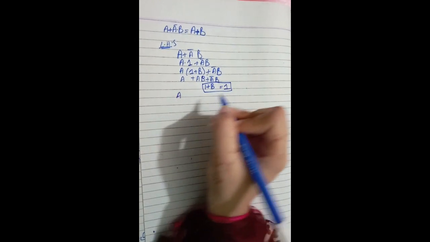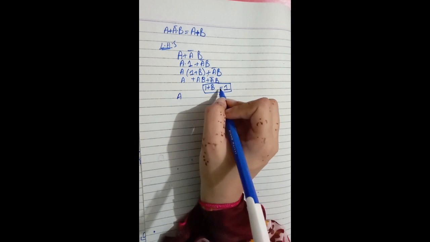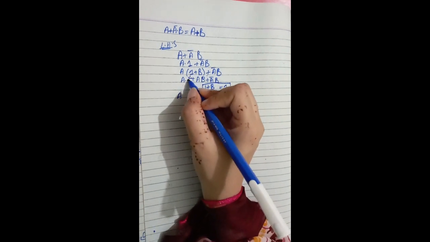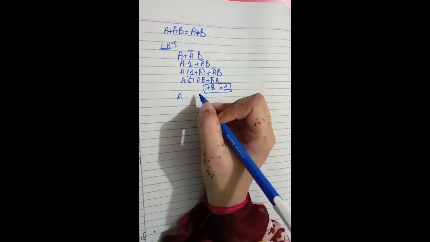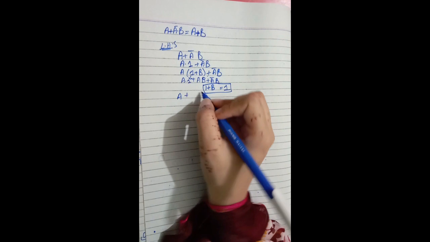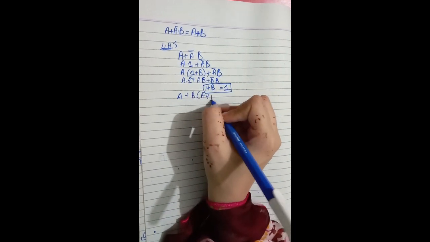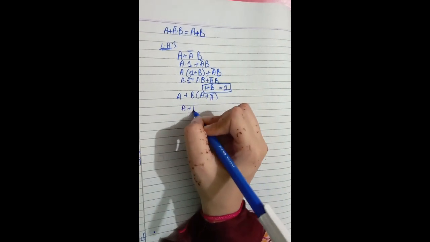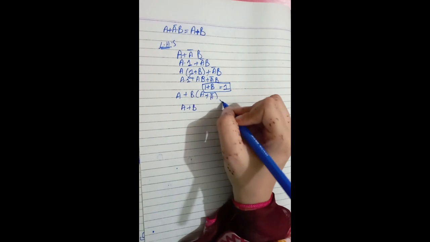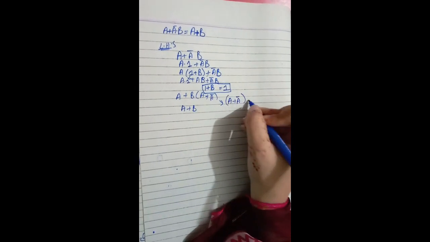So A, and here we put 1. The next postulate we are using is: we take B common, and A plus A bar, which will be 1, gives A plus B. This is the postulate we use, that A plus A bar is equal to 1.